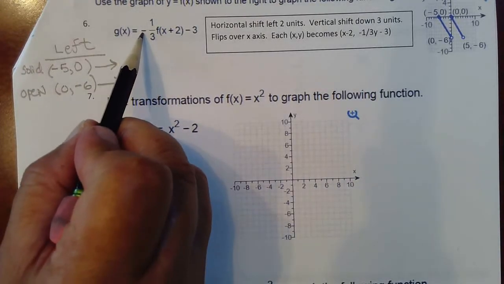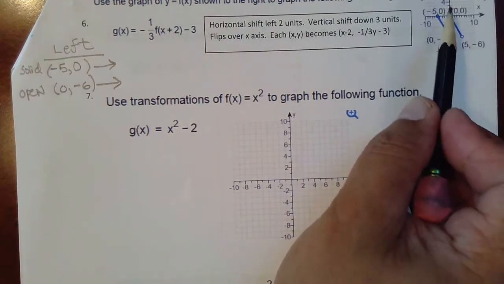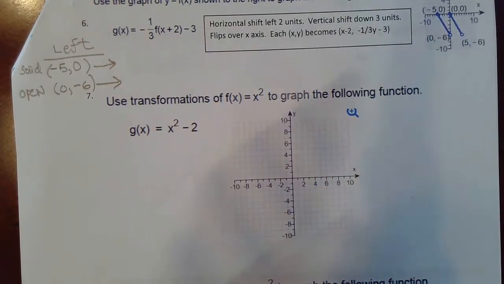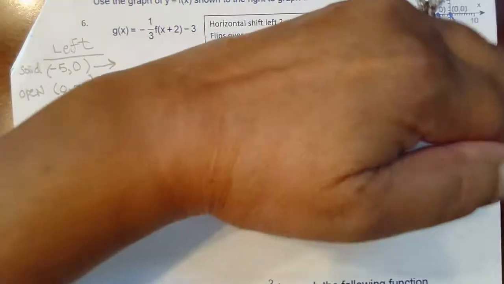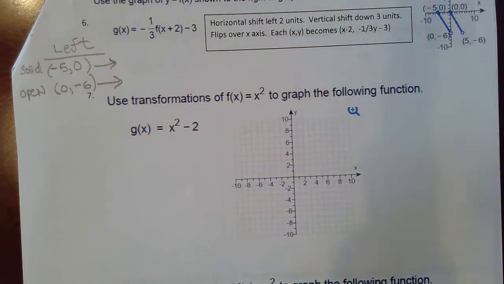It's going to flip over. It's going to flip over with respect to a horizontal line. So if these are going down, the ones that you're going to create after you translate and do all the algebraic operations that you need to do, they're going to be going up. These are going down. Yours are going to be going up. That would be considered flipping over the x-axis, where it's down here and then it flips up here.